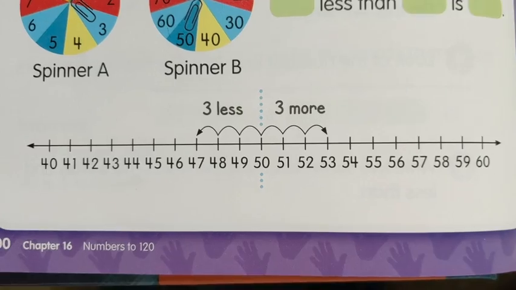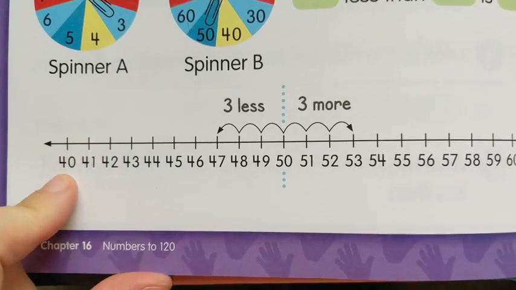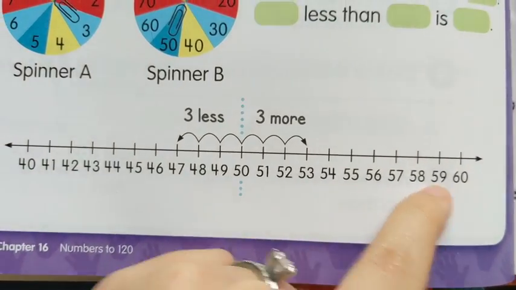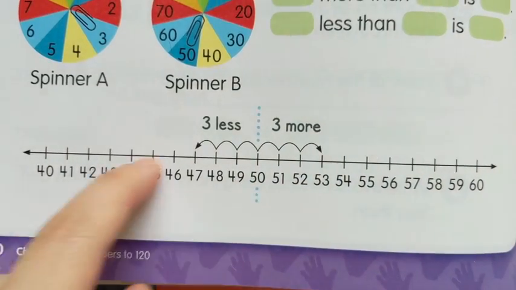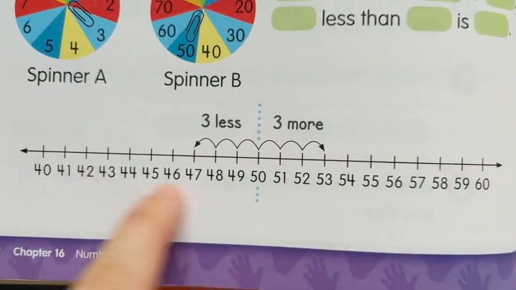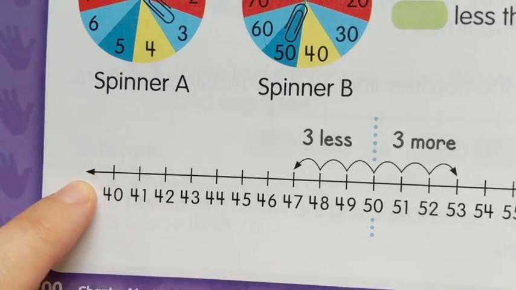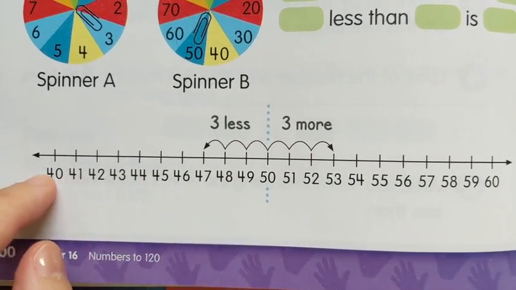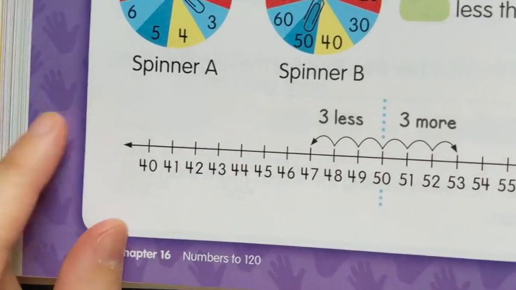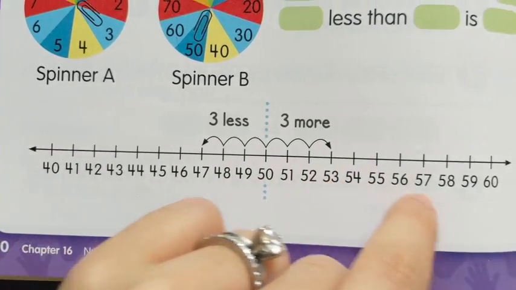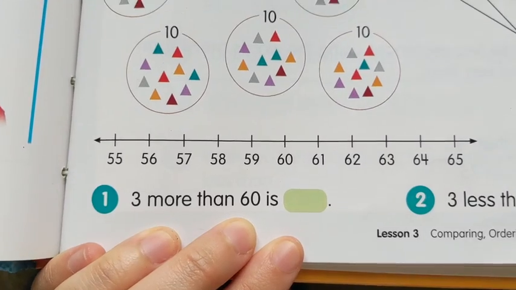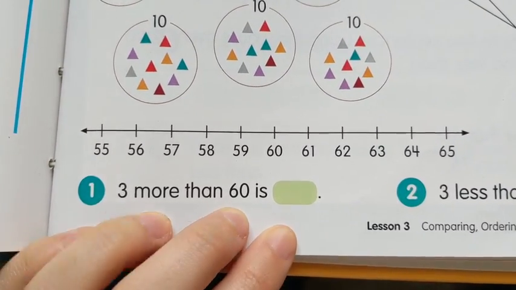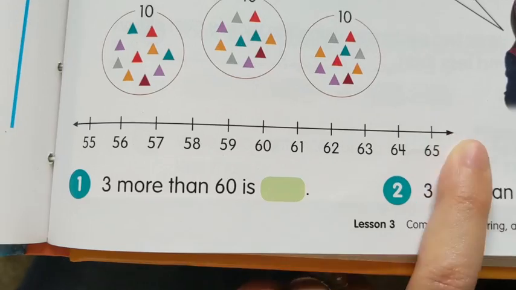Here's another example of a number line. Looks like this one starts at 40 and ends at 60 because the students using this one will be working with numbers between 40 and 60. Again, there's an arrow on each end because it keeps going, but our paper only ends up to here, so you're not going to be able to write an infinite number of numbers. So now you know what a number line looks like. It's a line with numbers on it.